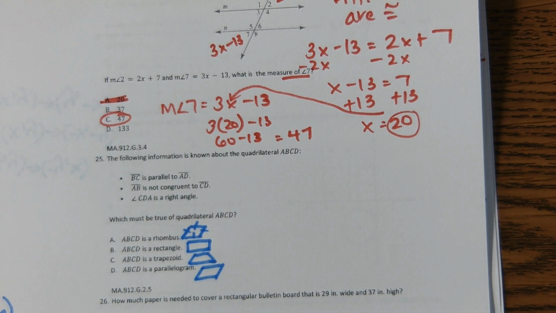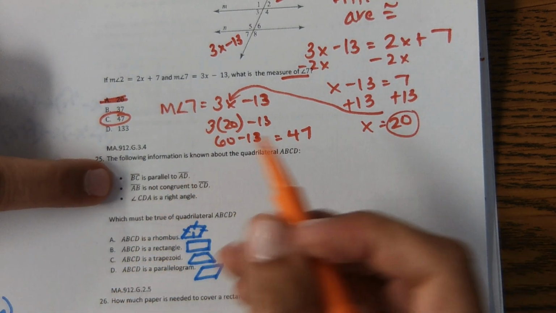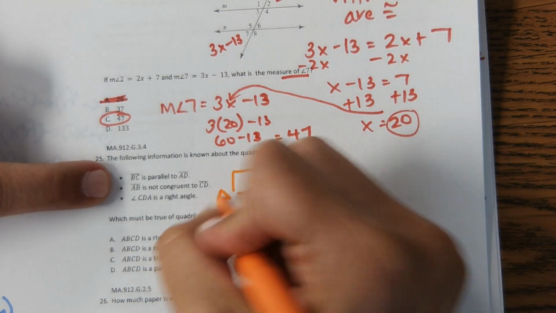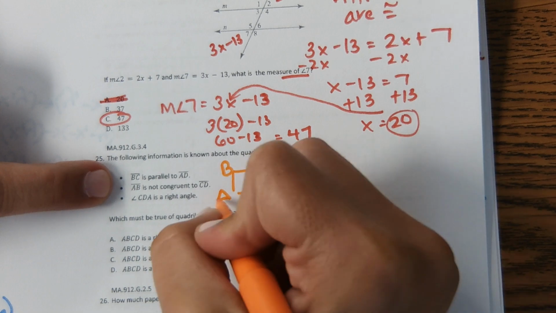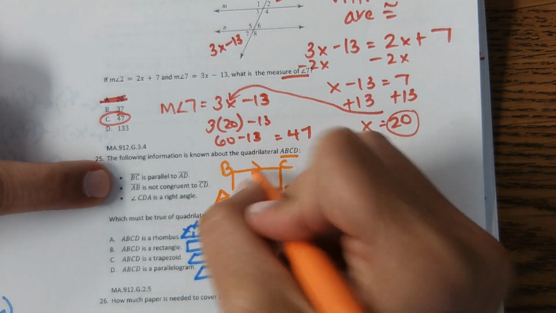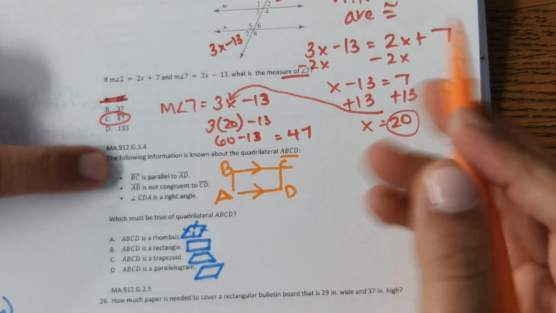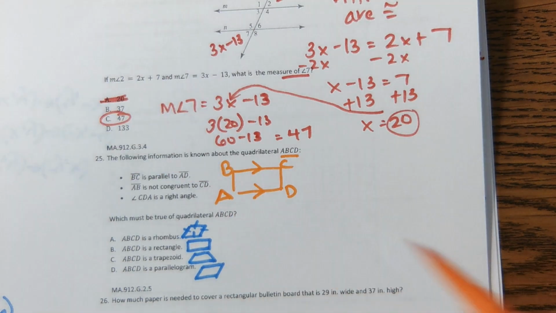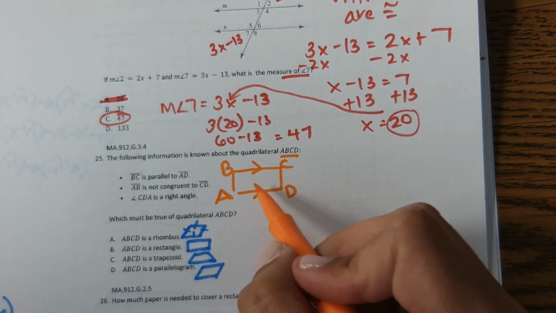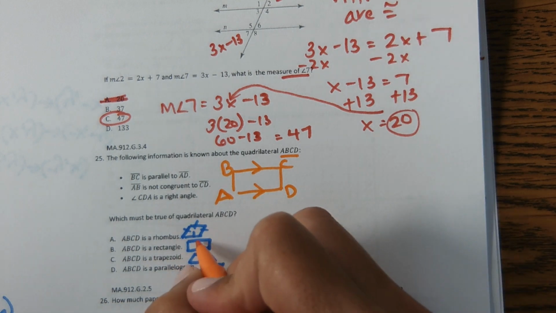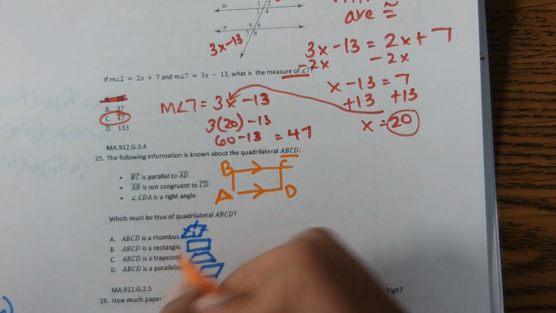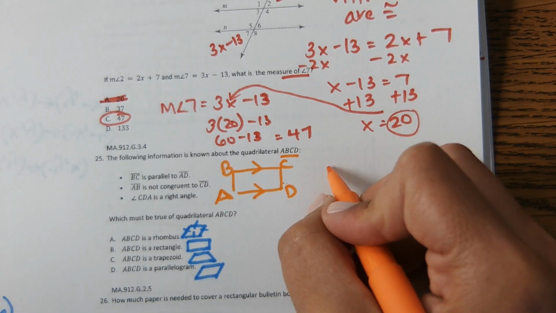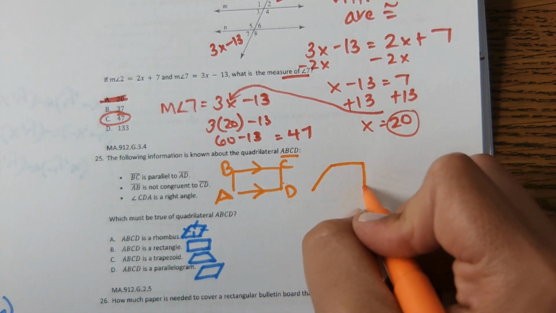Okay, so it says that BC is parallel to AD. So if I just draw a quadrilateral and label it with these points, A, B, C, D, it says BC is parallel to AD. And when I labeled this, I made sure to put the letters in order, like clockwise around the shape. So BC is parallel to AD. That actually happens in all of these shapes, so we can't narrow it down yet. It says AB is not congruent to CD. So, like, this might be longer.